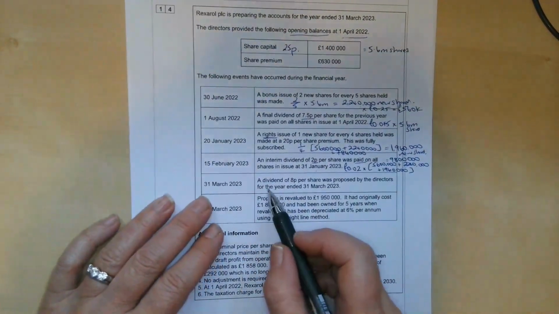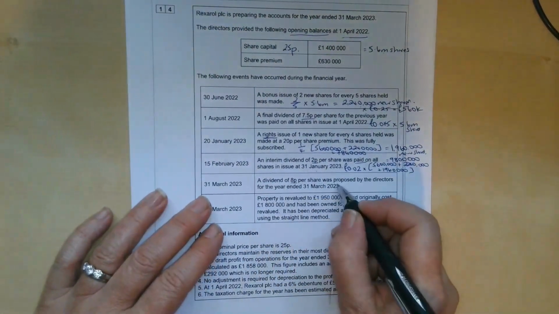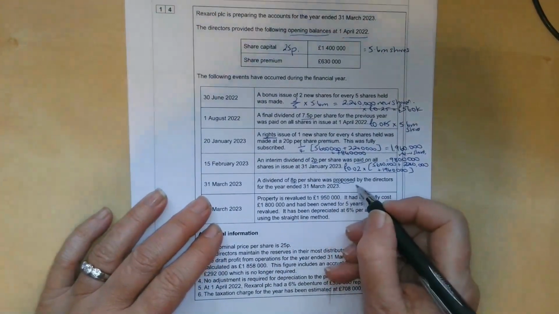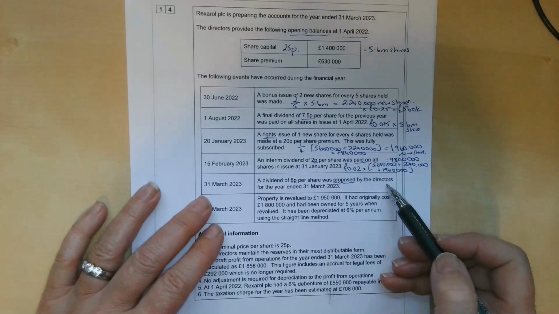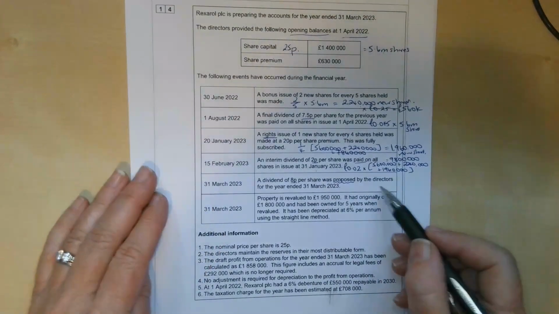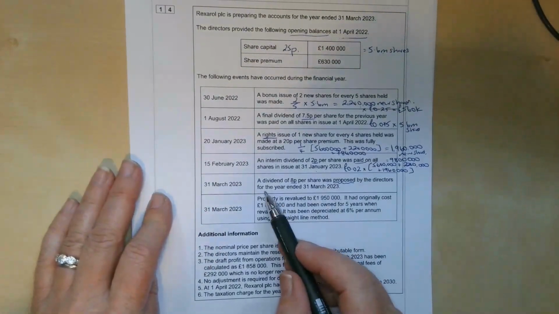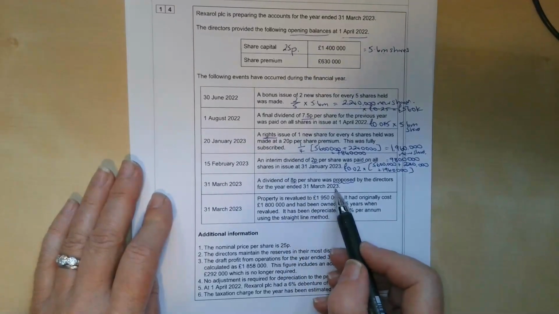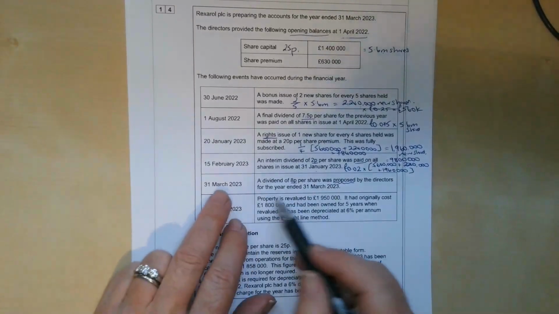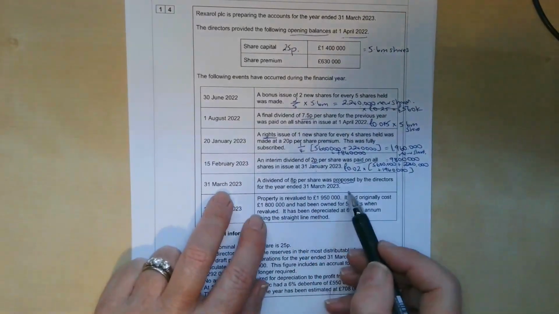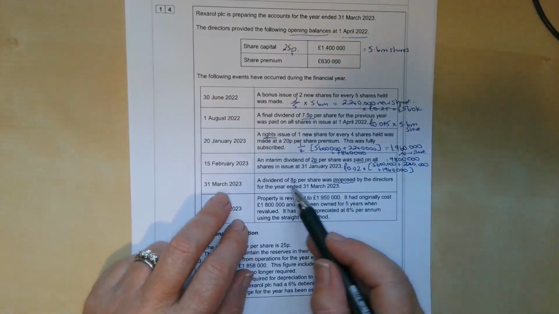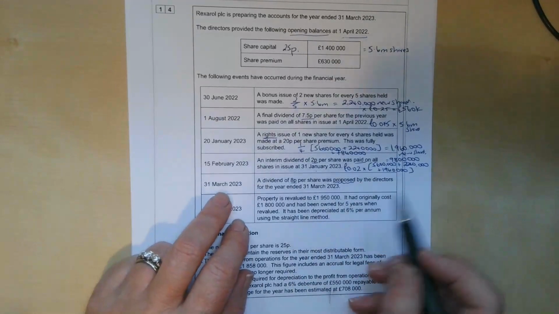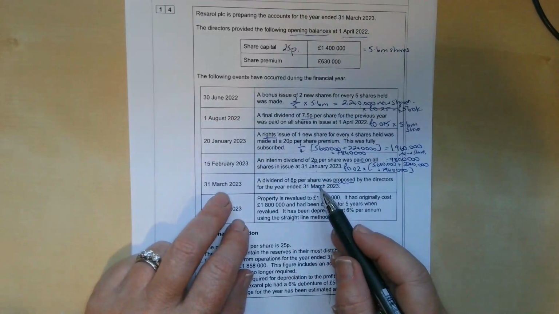Now, on the 31st of March, a dividend of 8p per share was proposed. If something is proposed, it's just an idea that's put forward. It was proposed by the directors, and it would have been proposed to the AGM, the annual general meeting of the shareholders, for the year ended 31st of March 2023. The AGM wouldn't have happened until well after the end of the year, when the accounts were available to present to the shareholders. So this dividend won't be paid until partway through the following accounting period.